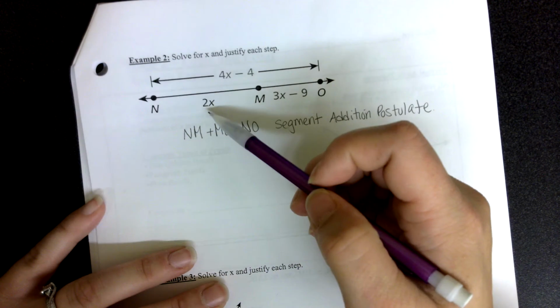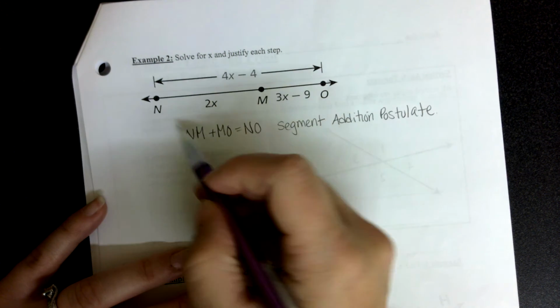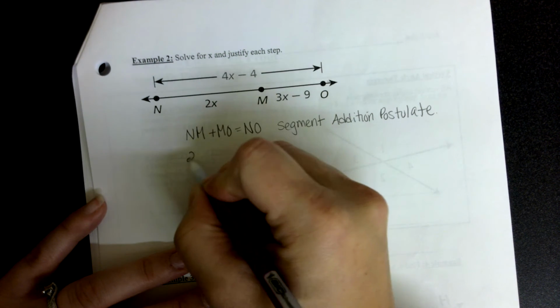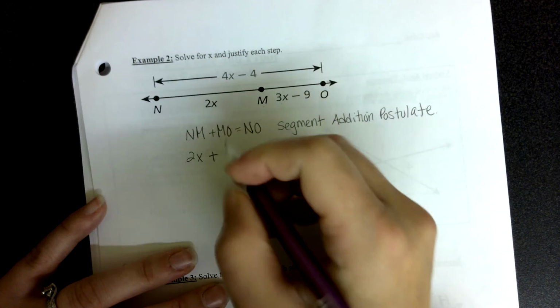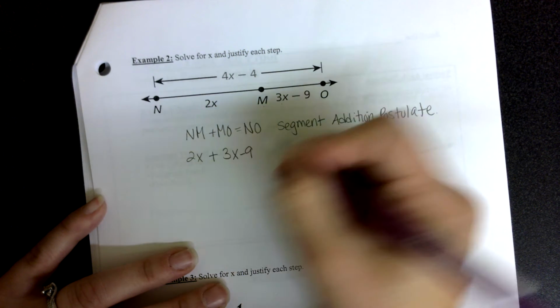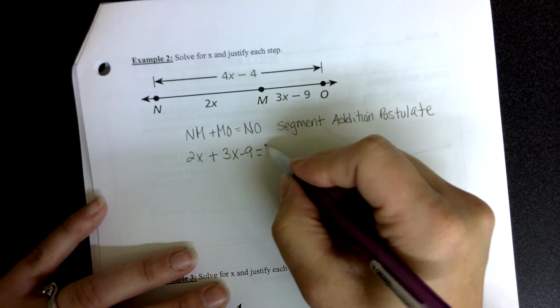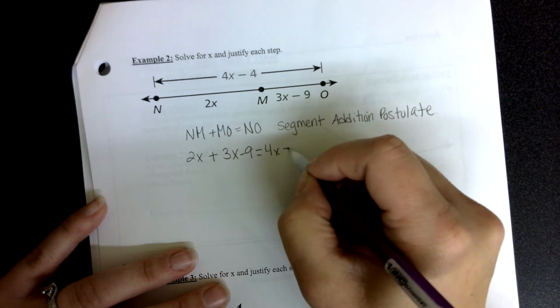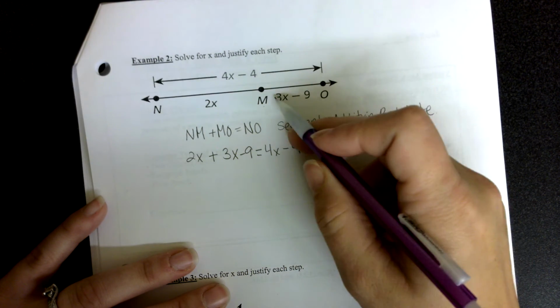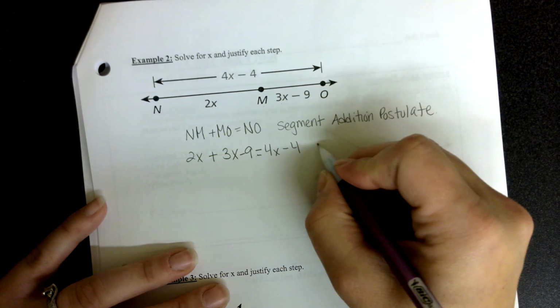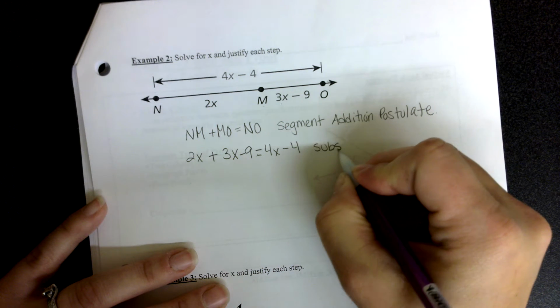Now we're going to substitute in what NM equals. So NM is 2x. So 2x plus MO is 3x minus 9. And that's going to equal the whole thing, 4x minus 4. So that we substituted the values in. So that's the substitution property.